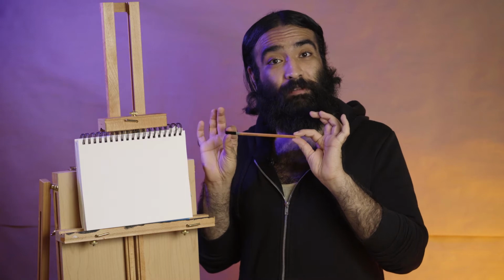Now you're going to want to use some art supplies for this video. Nothing fancy, anything you can find at home. We're going to start off with a pencil. This isn't a fancy pencil, this is just a normal regular old schoolhouse pencil, an HB.